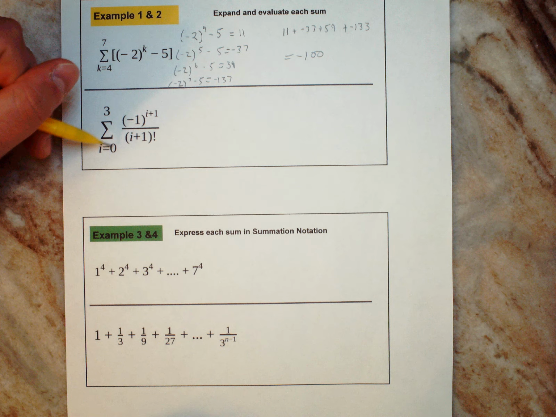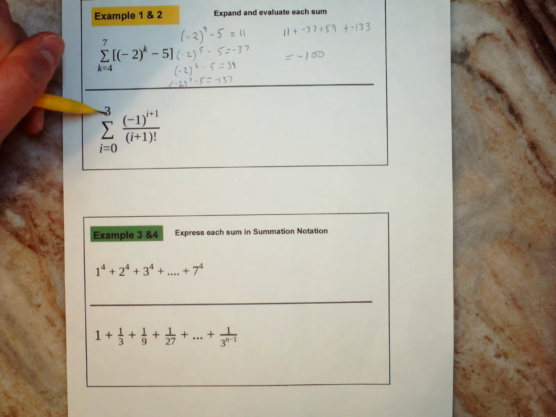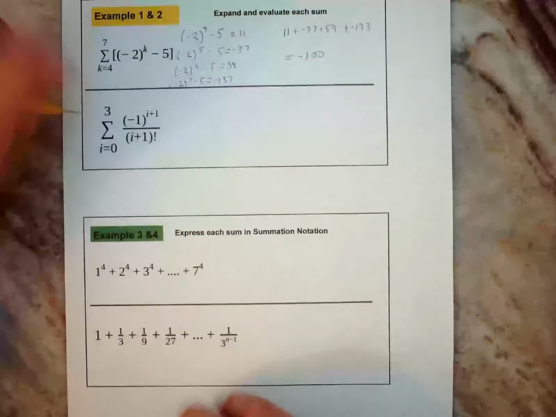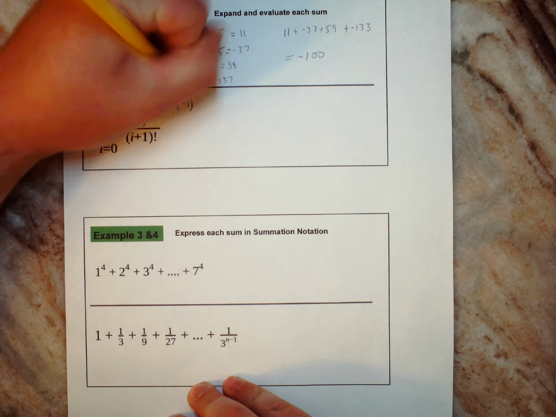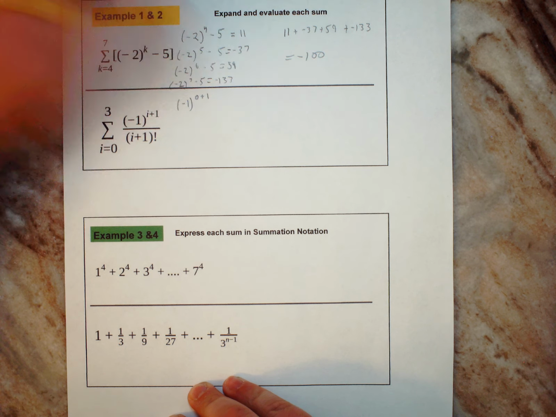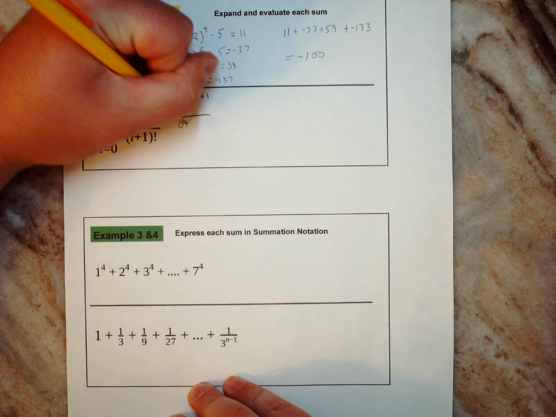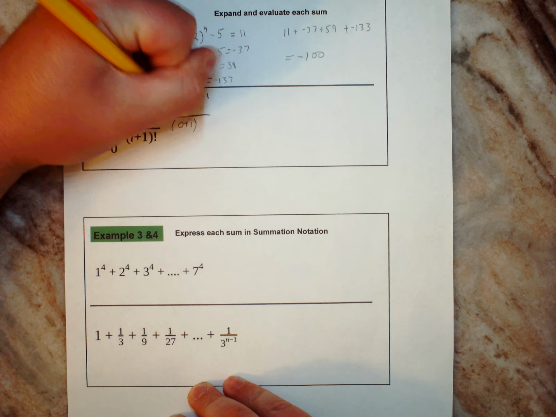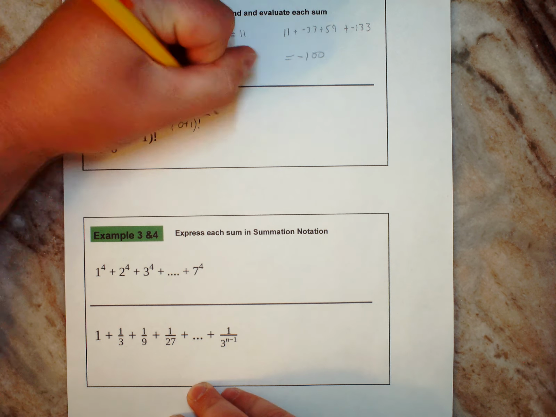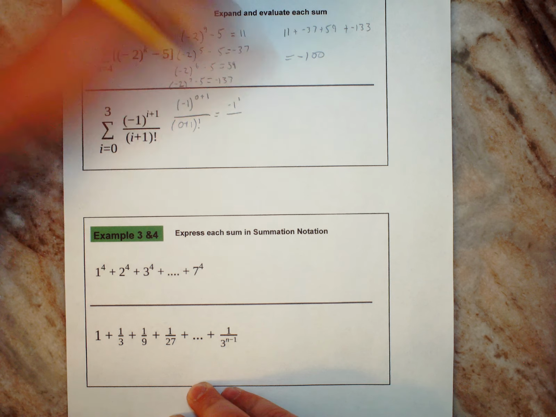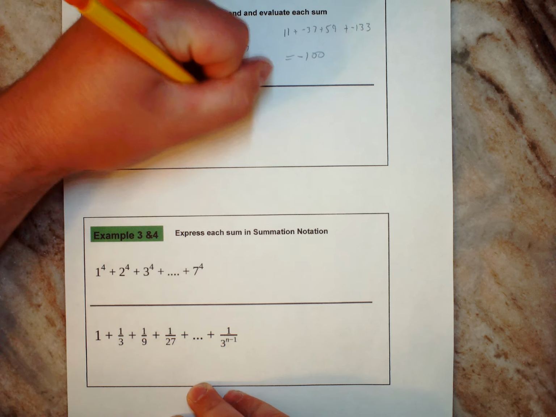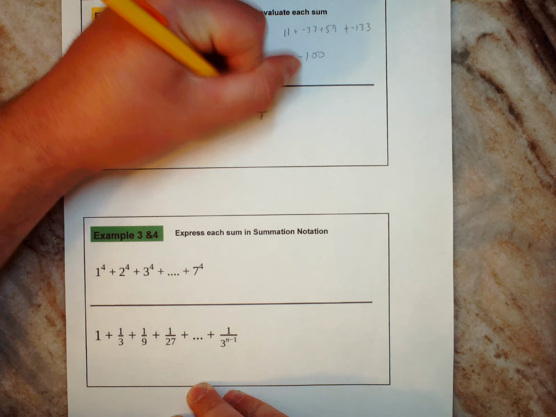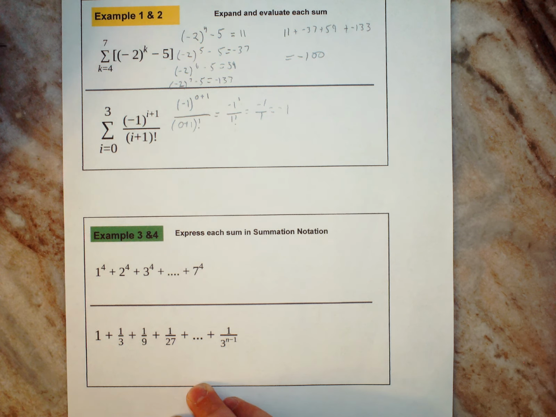So we're going from 0 to 3 here. So we're starting at 0. So I'm going to just do it. -1 to the 0 plus 1 over 0 plus 1. And there's that exclamation point, which means factorial, which is -1 to the first over 1 factorial, which is -1 over 1, which is -1. So that's the first term.